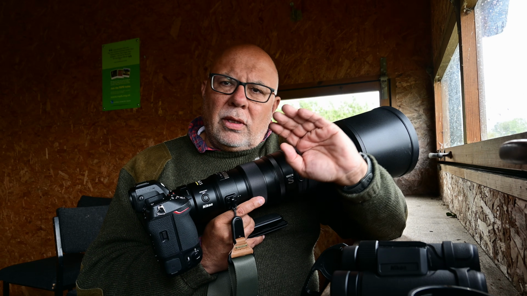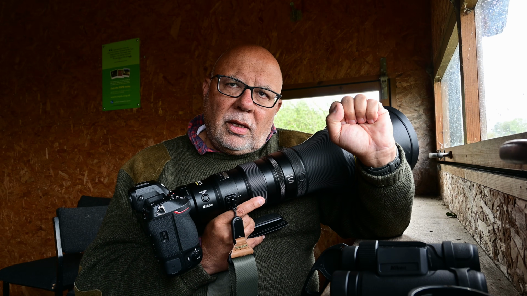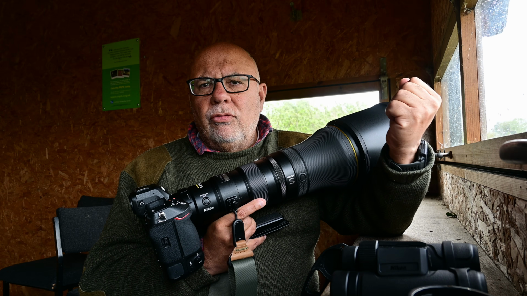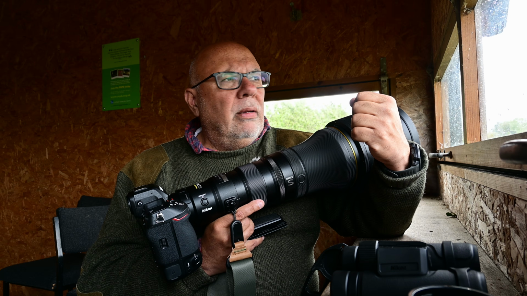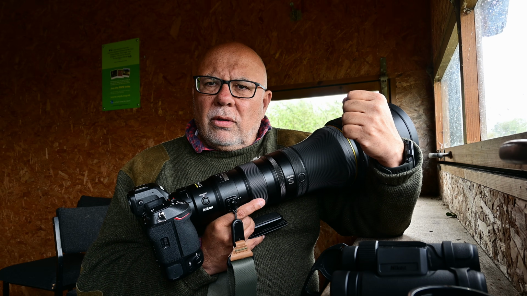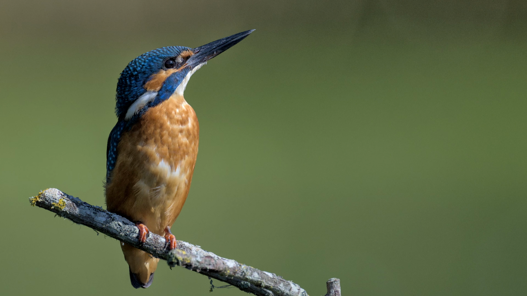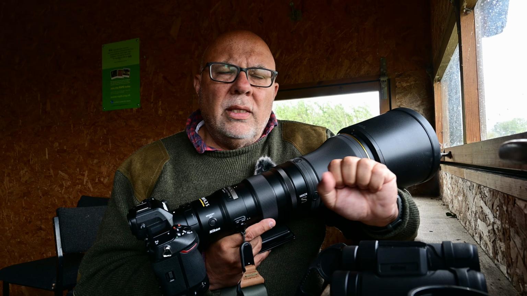And often you want the environment or the background to be completely out of focus, so that the beauty of the bird or the animal that you're photographing is really the focal point of the photograph. The viewer is in no doubt about what they're being asked to look at, and there aren't distractions in the background to detract from the subject.